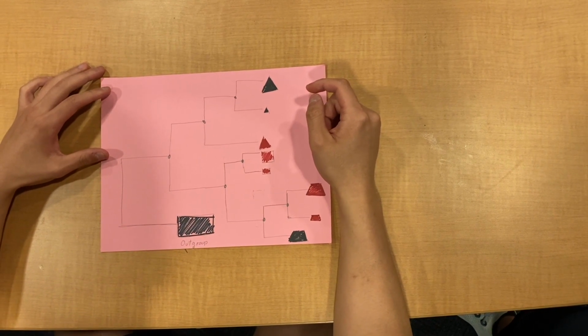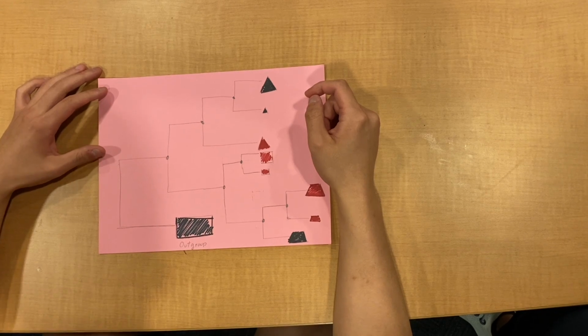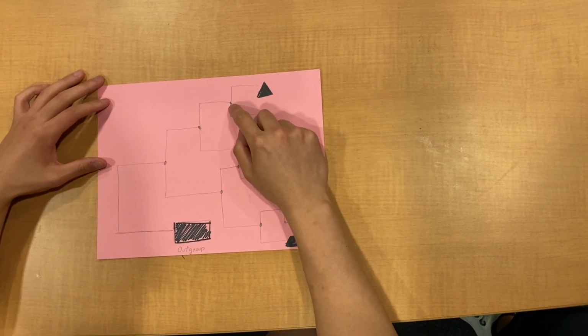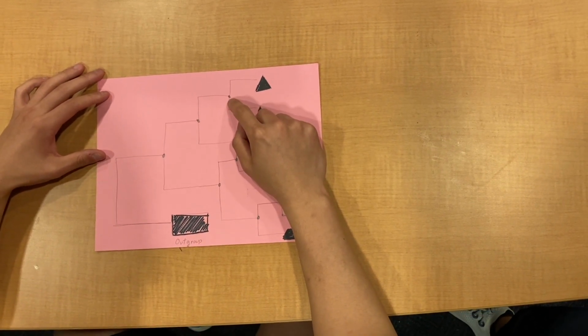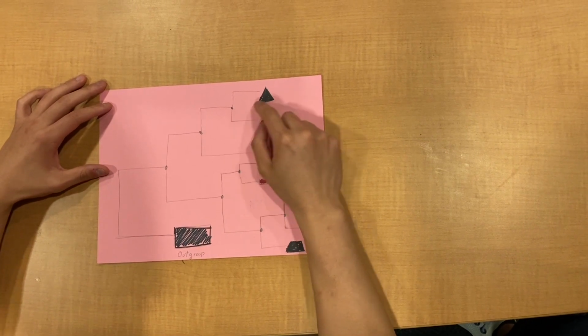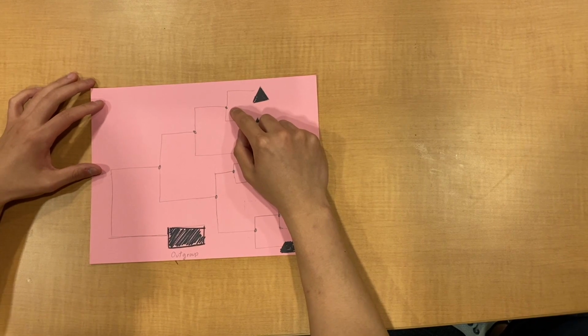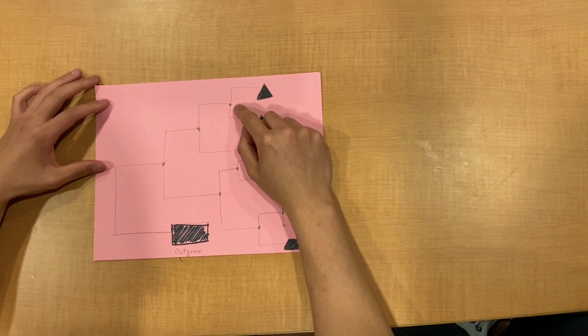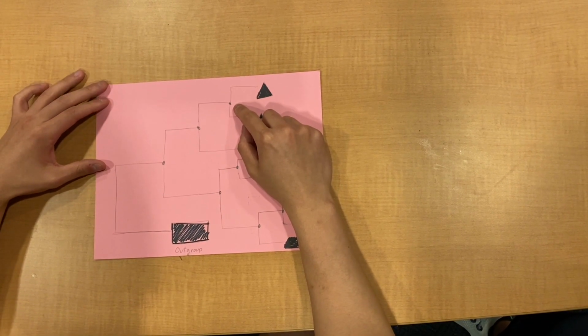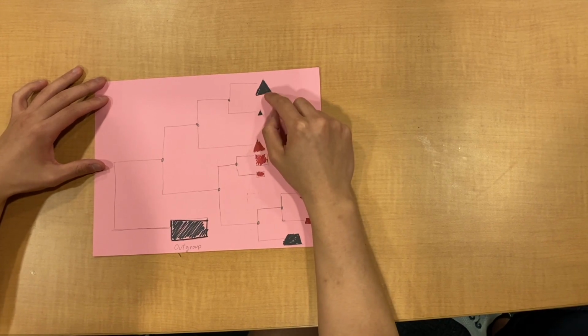Internal nodes are common ancestors that existed before divergence. For example, this internal node represents a common ancestor before they diverged into different sizes. The node also represents the most recent common ancestor, since this is the most recent common ancestor that existed before it diverged into two different sizes.